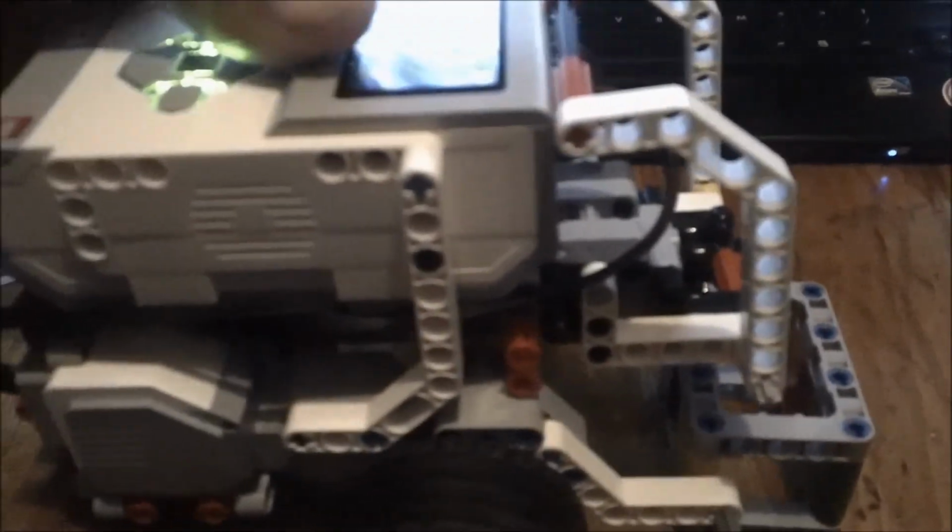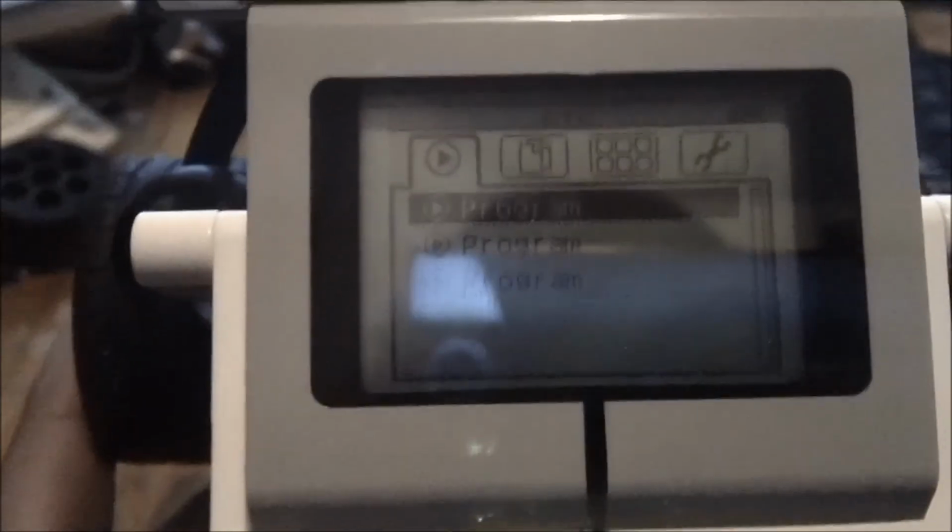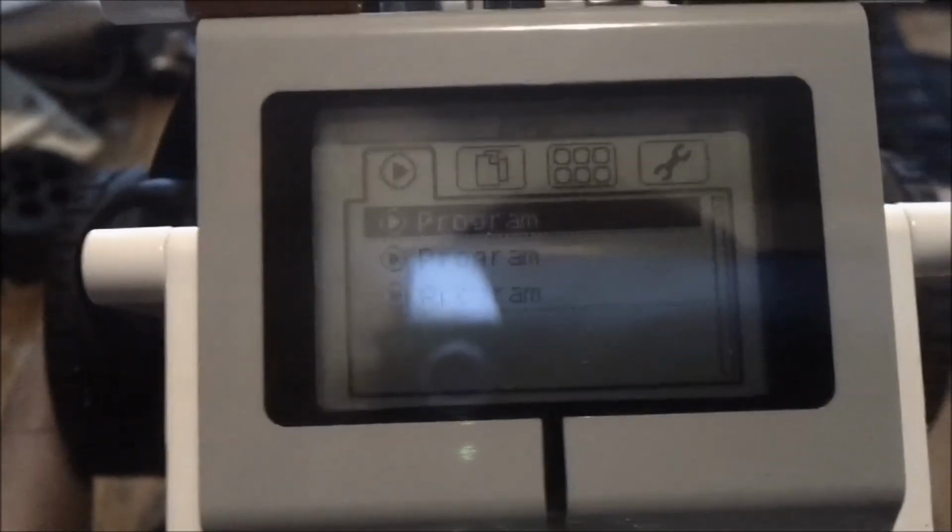To navigate once again, I'm going to start from the very beginning. I am going to click back to the first tab. So when your robot turns on, sorry for the blurriness, it's going to be on that tab right there. We see where it's highlighted, it has a play button like icon with the programs underneath. Then you're going to click over to the right one time. It should look like that. That's what your tab should look like next.